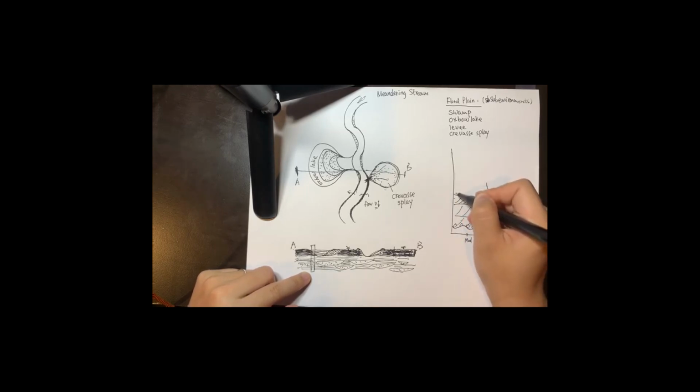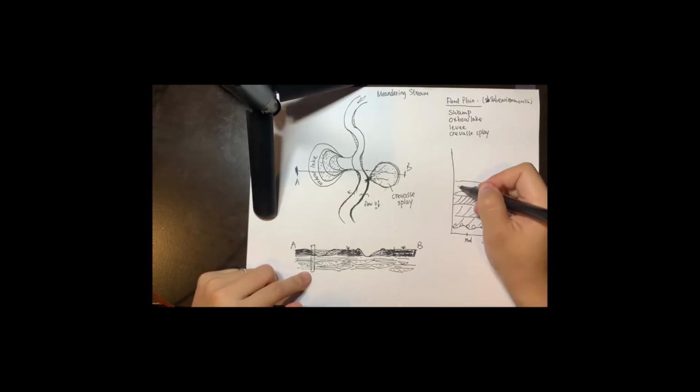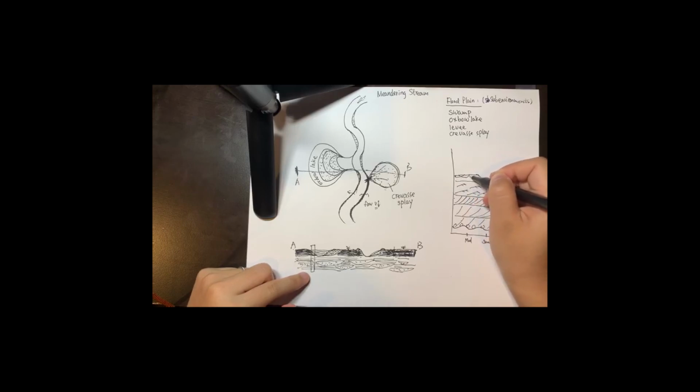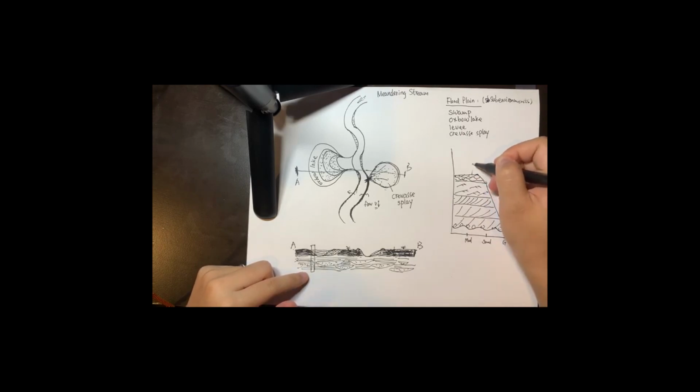And then we'll have some ripples as well. These probably will be dunes, and ripples will start to develop in the shallower channel, like this. And cross lamination, cross beddings, or maybe trough cross beds. So it's a fining upward succession.